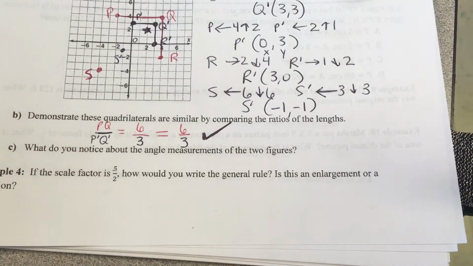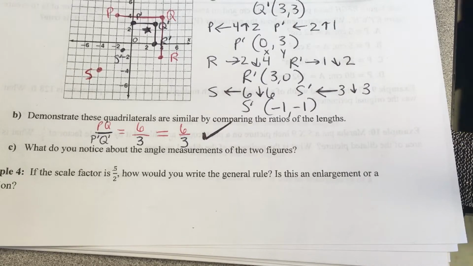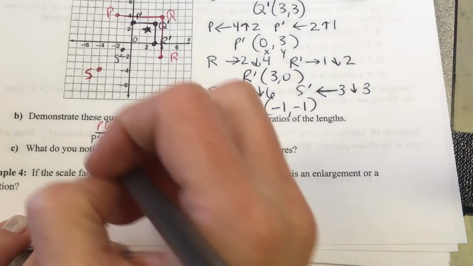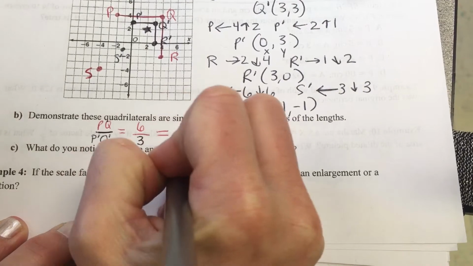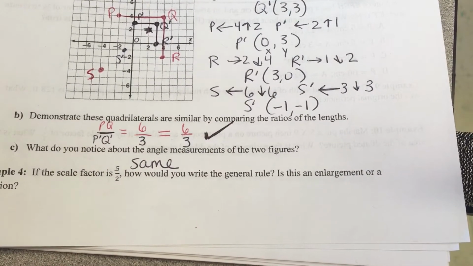All right, and this question, what do you notice about the angle measurements of the two figures? The old one and the new one, what do you notice about their angle measurements? They are the same. The angles stay the same, okay?